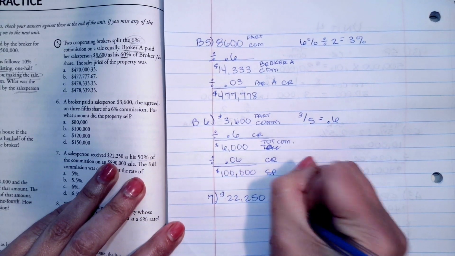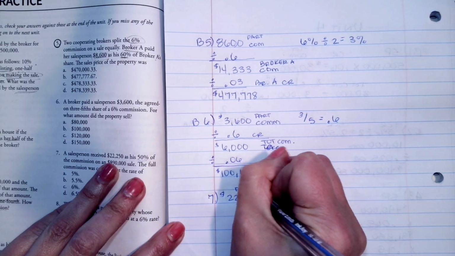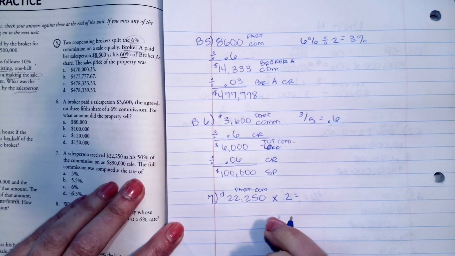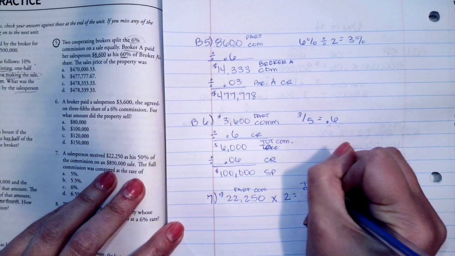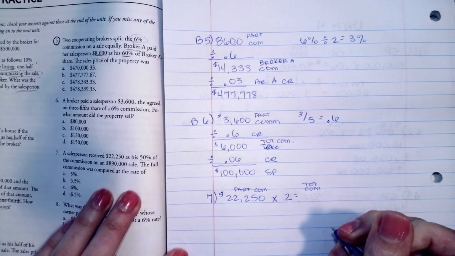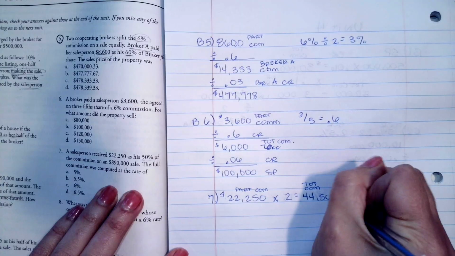So this was his part of commission. If we multiply that by 2, we get the total commission. And when you do that, that is $44,500.